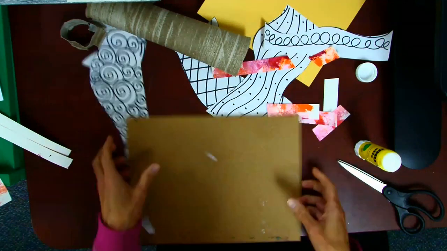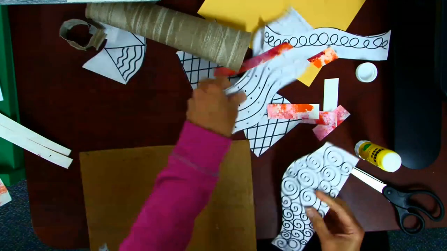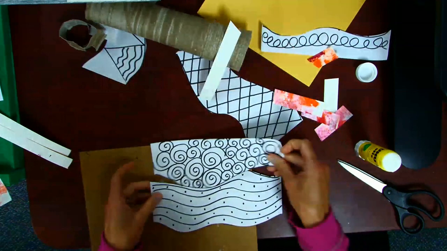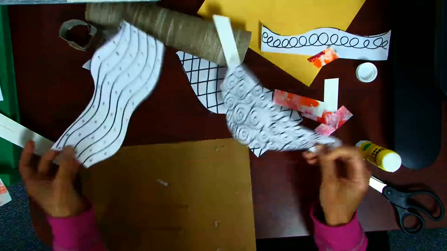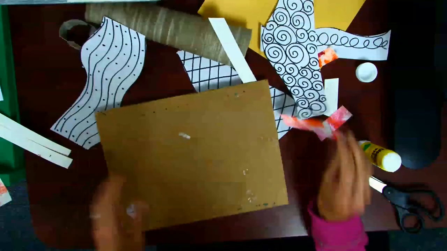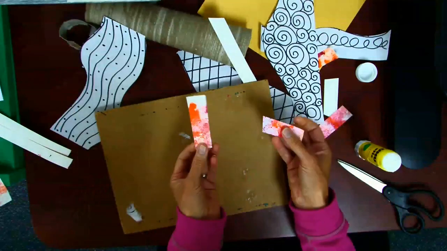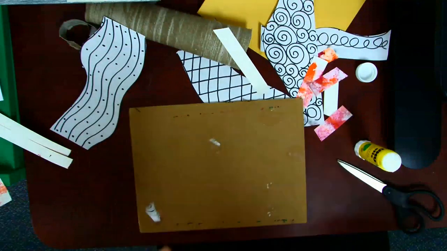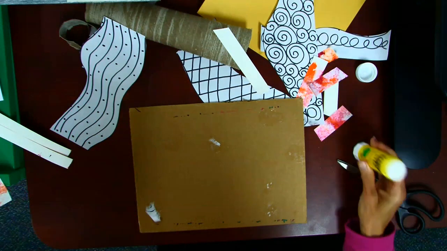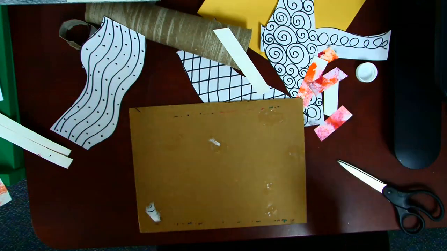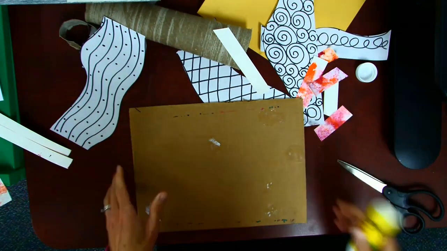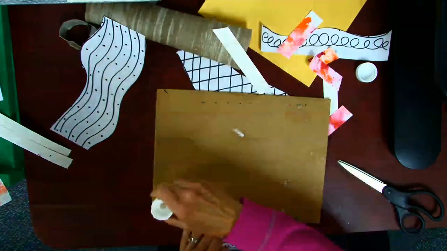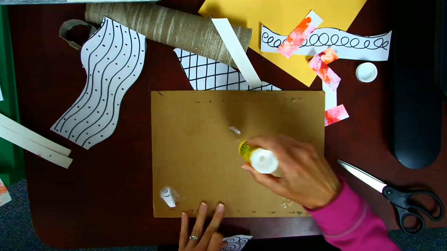I also have scraps of paper. I took a piece of copy paper and I made a bunch of line patterns on it, and then I cut them out. I also took a piece of scrap paper that didn't quite work on here and I cut it out. So I'm going to see what happens. The main rule that I have, when you attach things, you want to hold them down for a certain time. Usually I do about 10, let's count to 10.